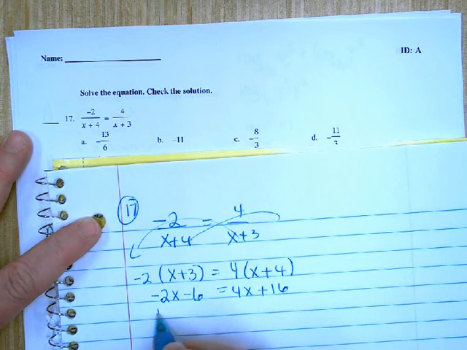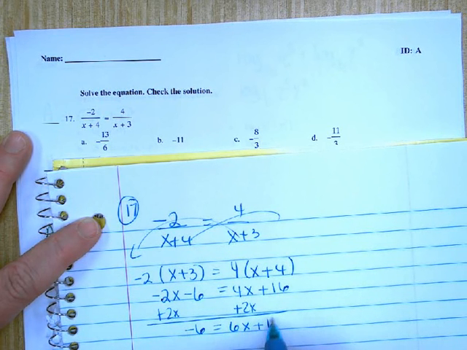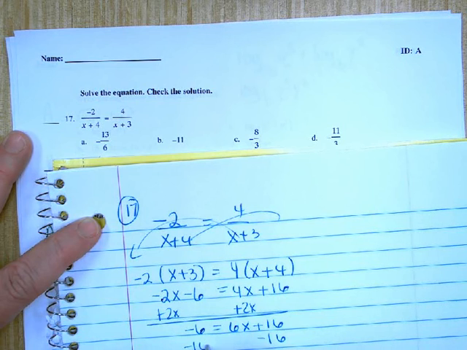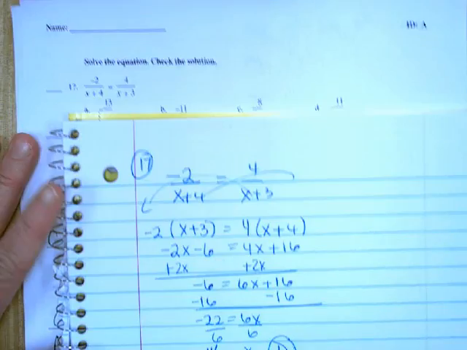Add the 2x. Negative 6 equals 6x plus 16. Subtract 16. Negative 22 is equal to 6x. Divide by 6. Simplify. Negative 11 over 3. Answer choice here is D.